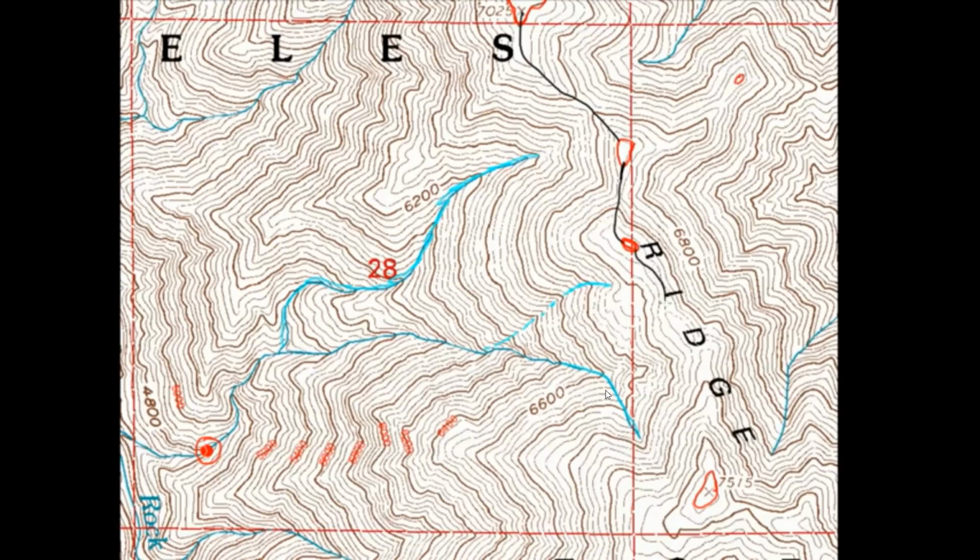That's not a word. Is it a word? I don't know, maybe. We want to connect these perpendicular, and boom, there's another ridge.